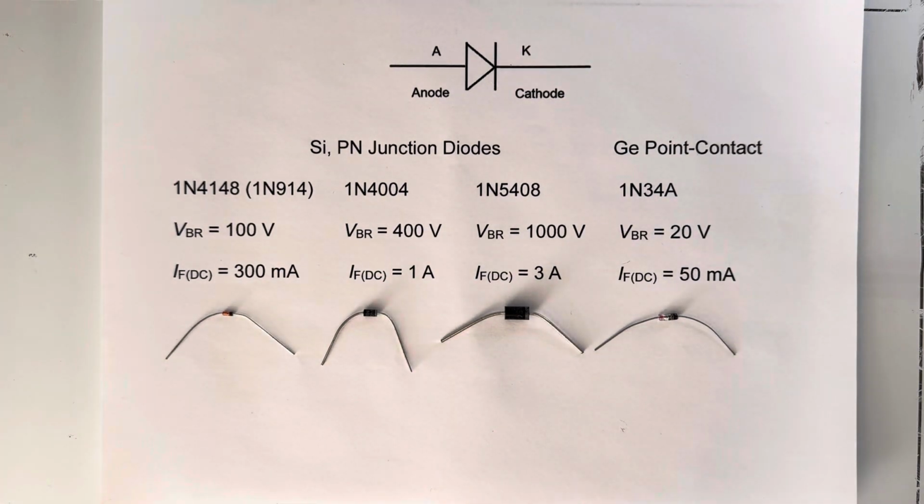Very few germanium diodes or point contact diodes. But I included it here because it's an interesting device and they're still used out there in some applications. This particular diode has a breakdown voltage of 20 volts and can carry a forward current of about 50 milliamps.